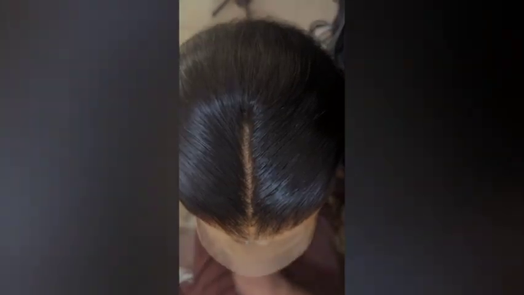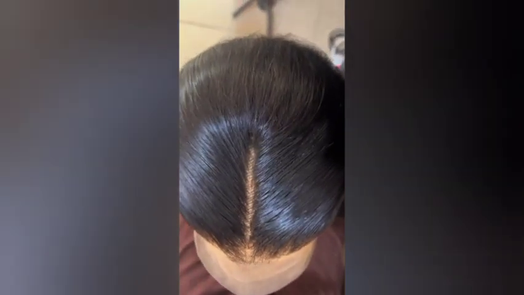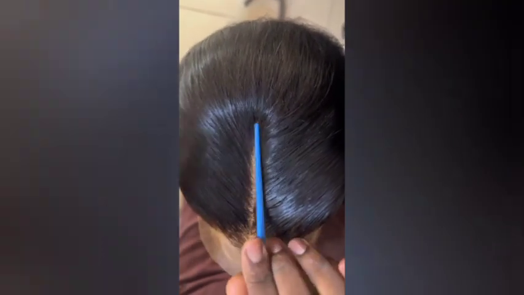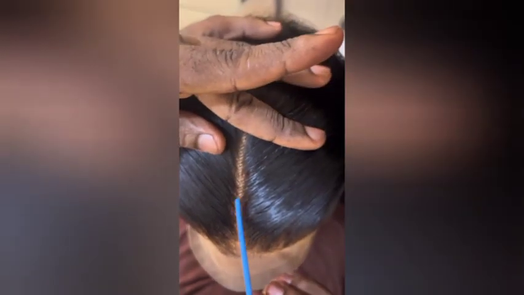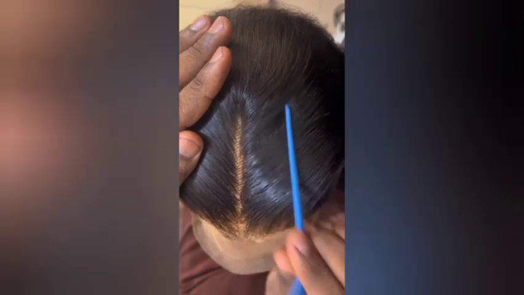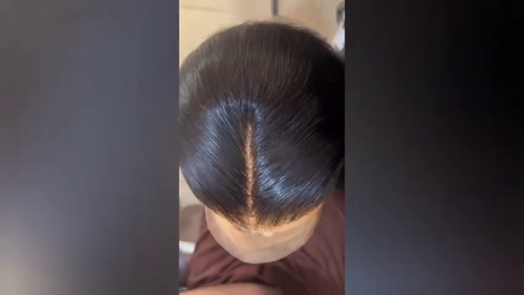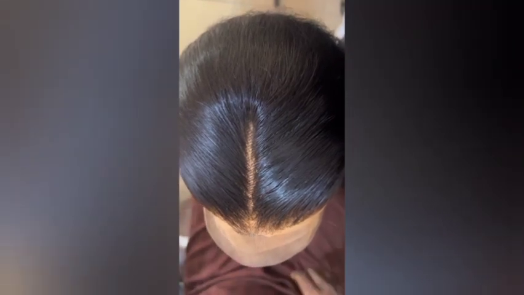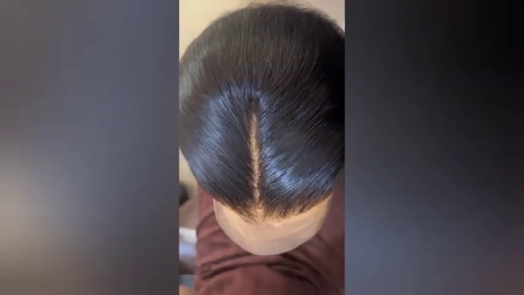So as you're about to start plucking your parting, there is one thing you need to consider. You need to open a straight line in whichever part of the lace frontal or your closure you want to make a parting on.